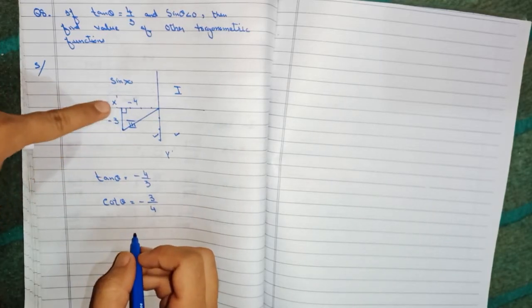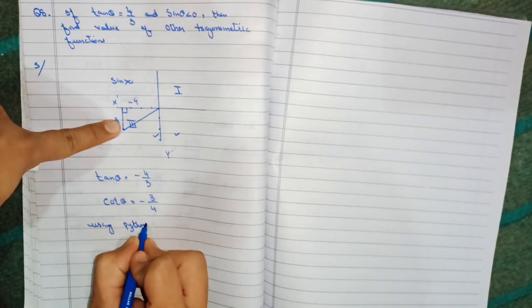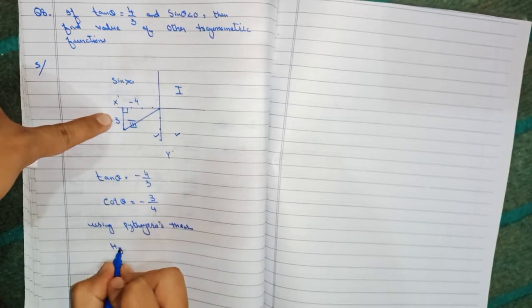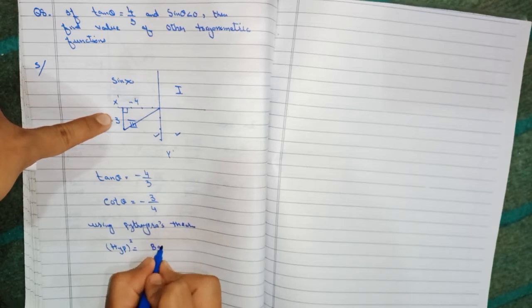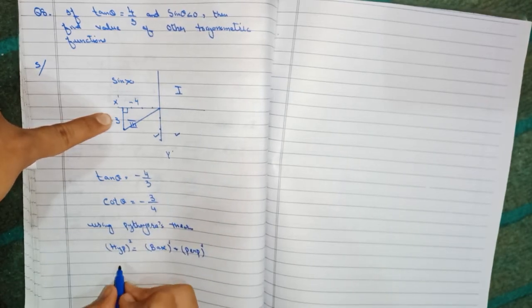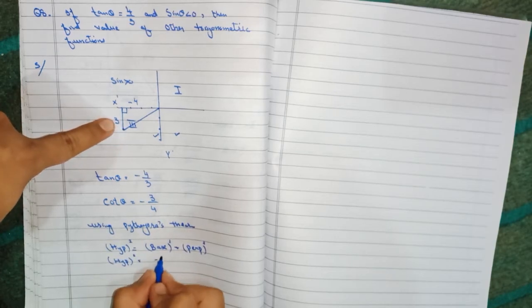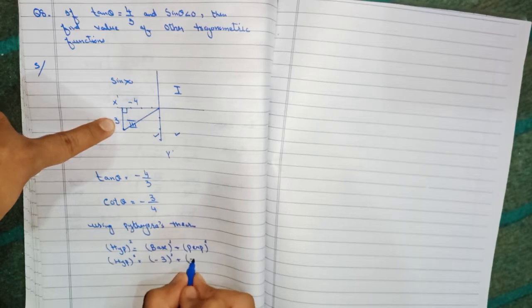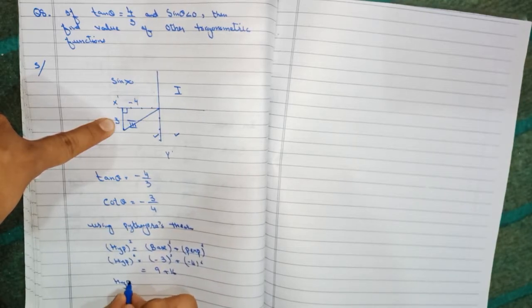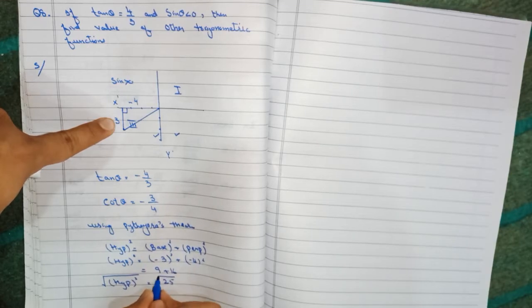Now for the rest, using the Pythagoras theorem, in fact. Pythagoras theorem: hypotenuse square equals base square plus perpendicular square. Now hypotenuse is the unknown side, base is -3 whole square, and perpendicular is -4 whole square. 3 square is 9, -4 square is 16, and taking the square root of the expression, 9 plus 16 is square root 25. So hypotenuse is 5.